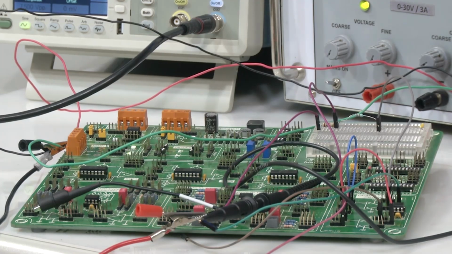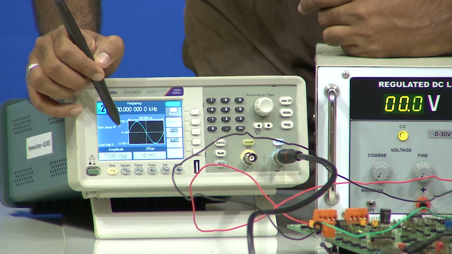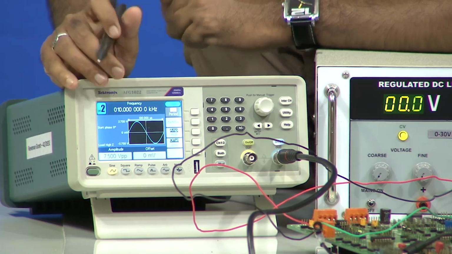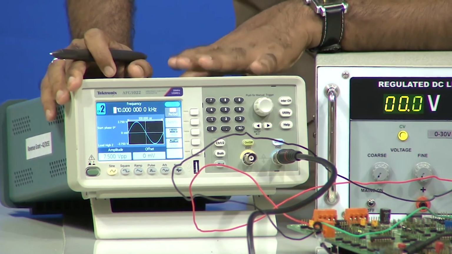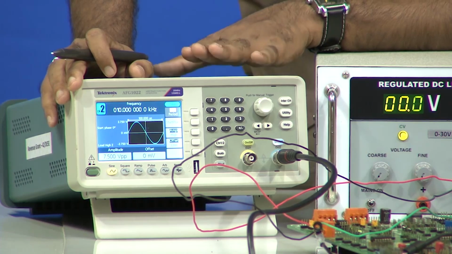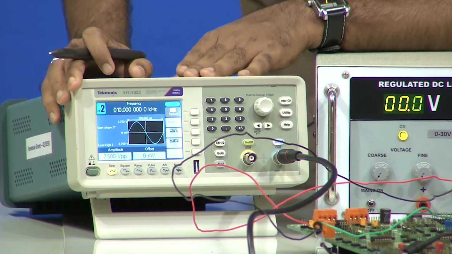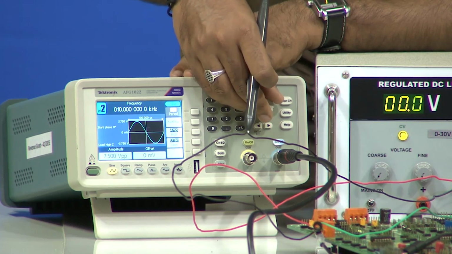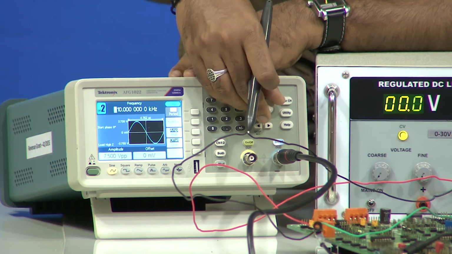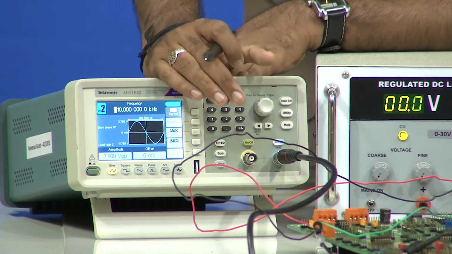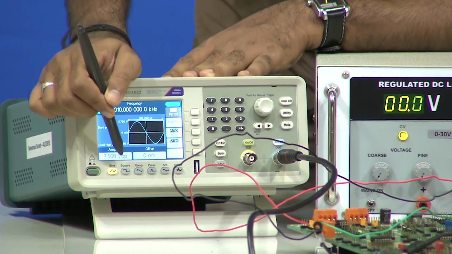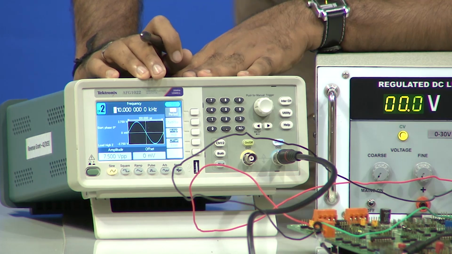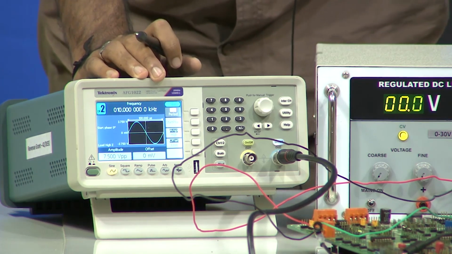Now let us quickly see the function generator. We are applying a sinusoidal wave at 7.5 volt peak to peak and at 10 kilohertz. We will not see the function generator like last time; we will only focus on the oscilloscope. I will keep changing the frequency, say by 100 kilohertz. So this is 10 kilohertz, 110 kilohertz, 210 kilohertz. I will keep changing it and we will see the output. For 7.5 volt peak to peak, we should get around 16 volt peak to peak because the gain is 2.2. We will see till what frequency we are getting this 16 volt peak to peak output.